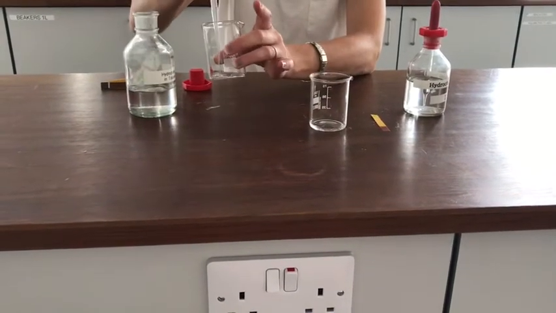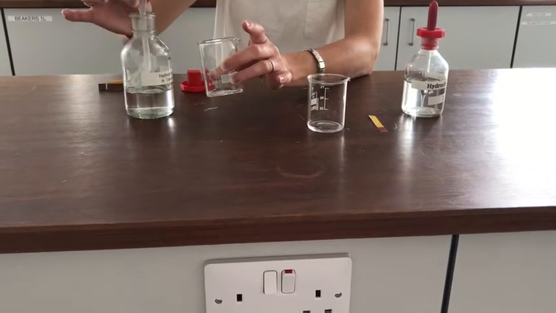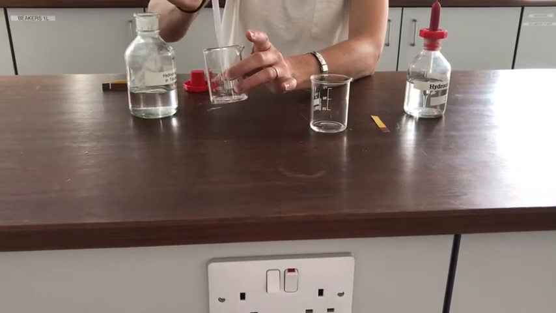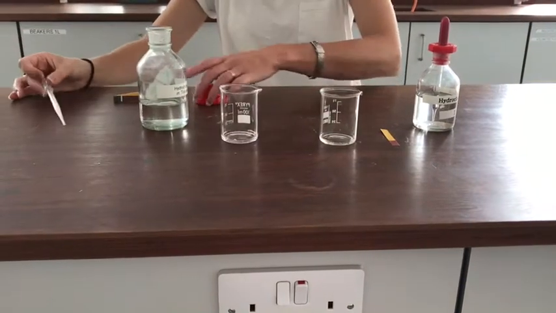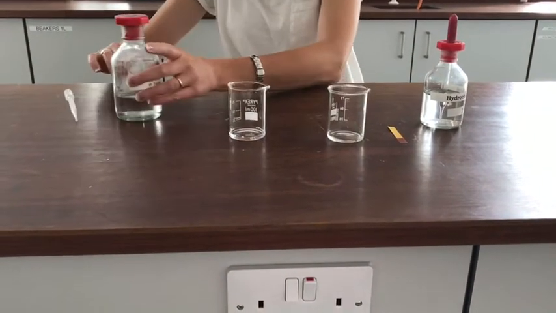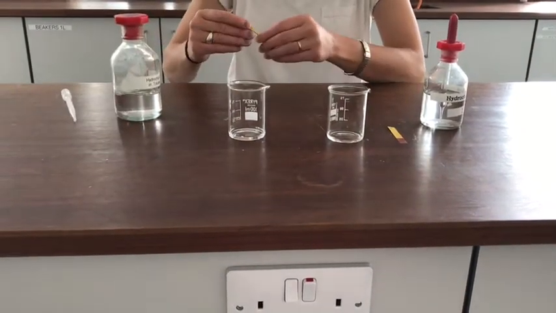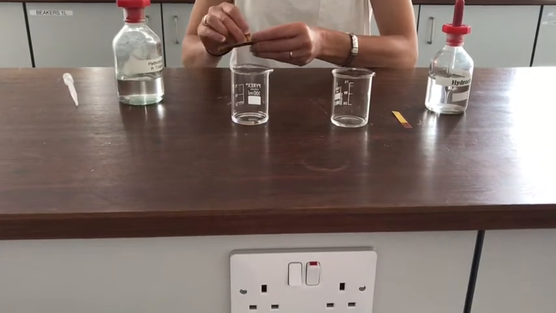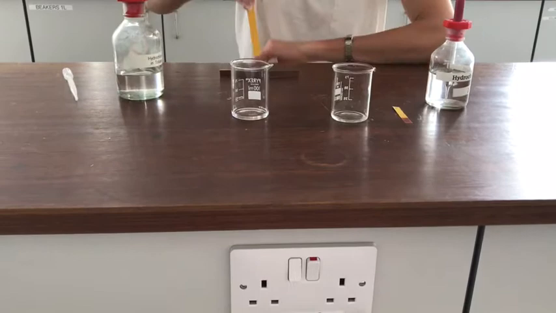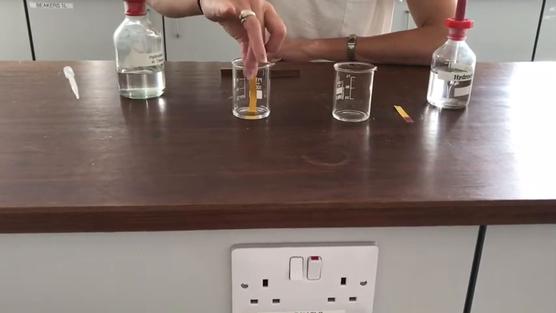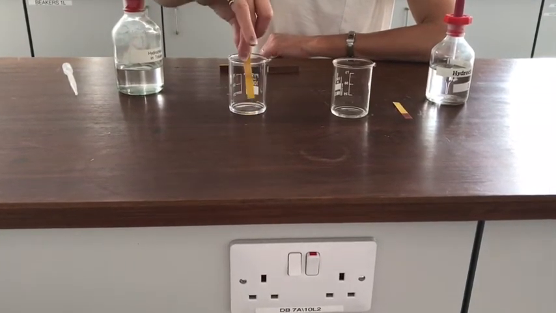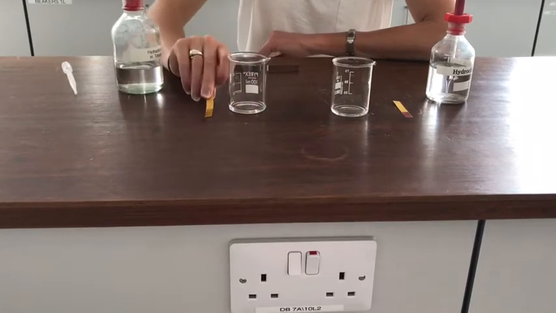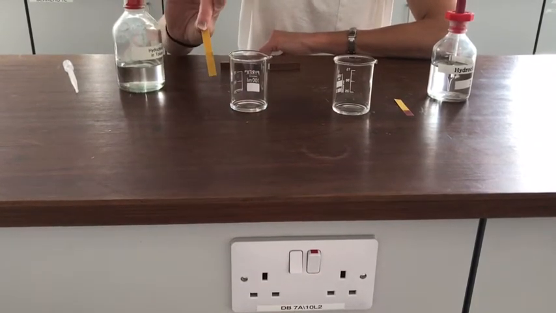Add a little bit to the beaker. Oh, it smells terrible. And test that with some indicator paper. I dip this one in. You can see it has not gone red. So this one so far is not acidic.